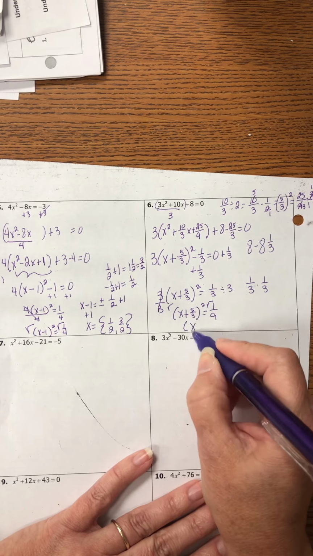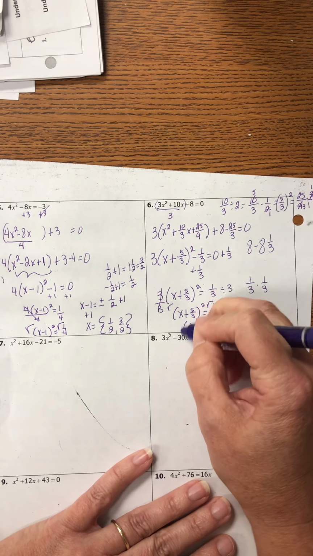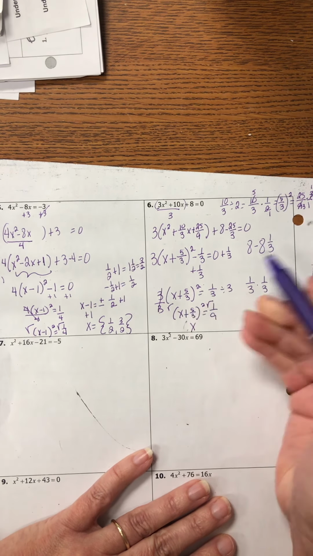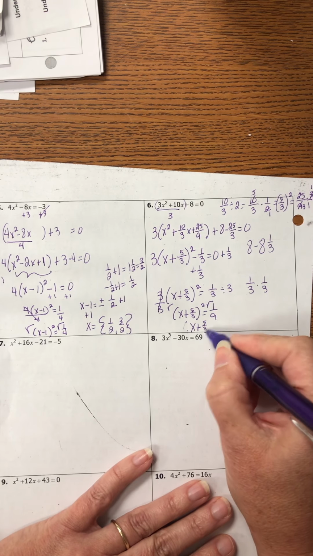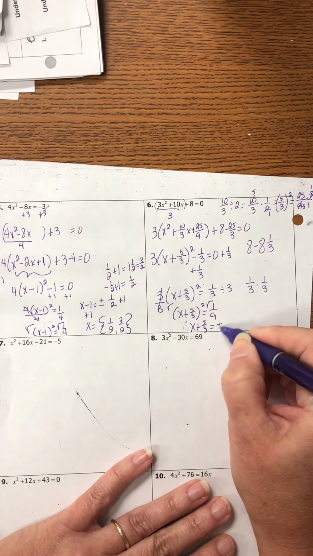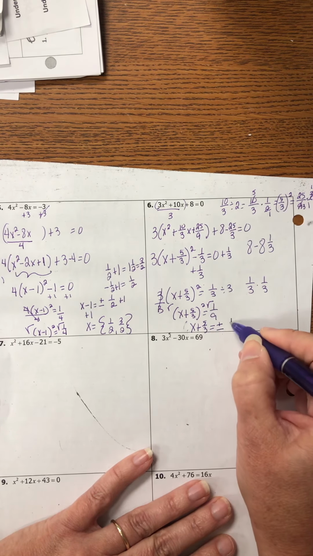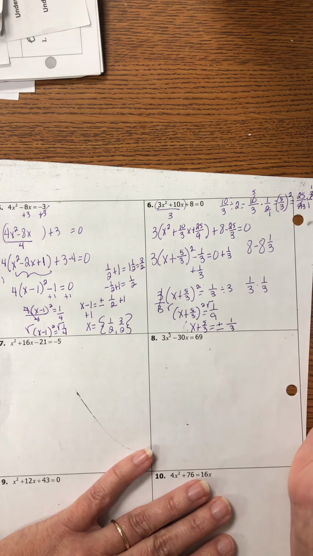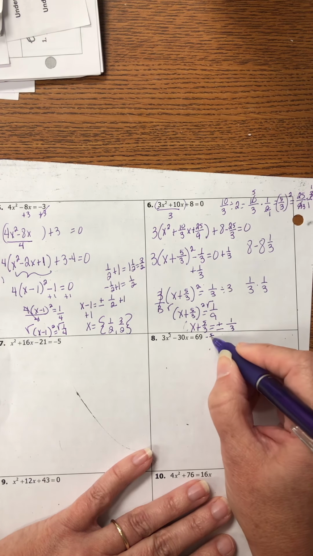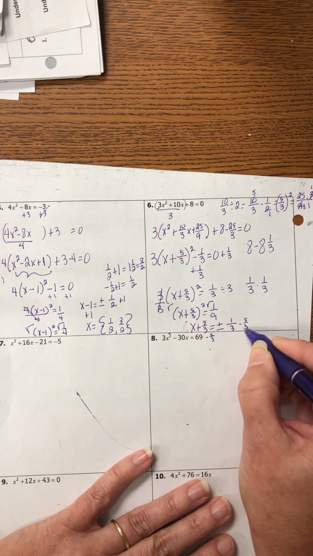This will give me x plus 5/3 is equal to positive and negative. The square root of 1 is 1. The square root of 9 is 3. So now we'll subtract 5/3 from both sides.